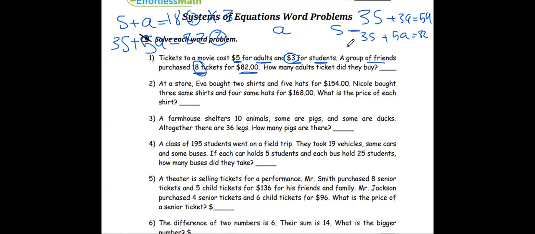Let's subtract this equation from this one. So the 3S is going to be cancelled. 3A minus 5A is going to be minus 2A equals 54 minus 82, which is minus 28. So the signs cancel, and A is going to be 28 over 2, which is 14. So we have 14 adults.